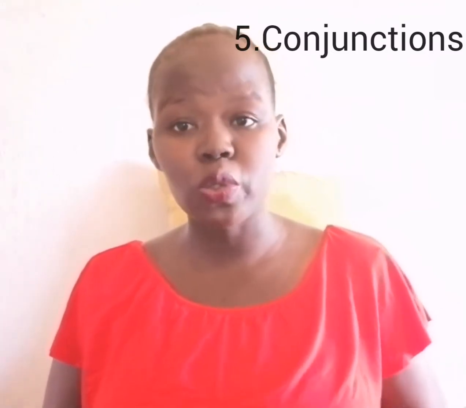Then we are moving to a certain group of words known as conjunctions. From the word conjunctions, what do you think they are? Conjunctions are joining words. They are used to join word to word, or rather a group of words to a group of words. For example, you can say, Mary and Peter went to the market.